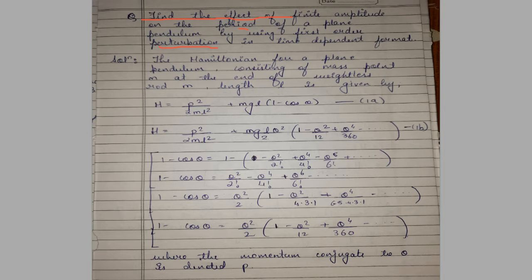Previously, when there are small oscillations, the plane pendulum behaves like a harmonic oscillator, and obviously its frequency is independent of the amplitude. But what happens when the amplitude increases? At that time the potential energy does not resemble exactly the form of the potential energy in the harmonic oscillator. So the frequency shows a small dependence on the amplitude. This is the thing you should know.